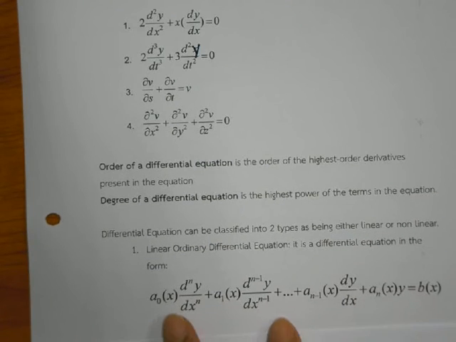Next, we can also classify the differential equation when we look at the character of the equation itself into two terms again. The first one is the linear differential equation, and the second one we call the non-linear differential equation.